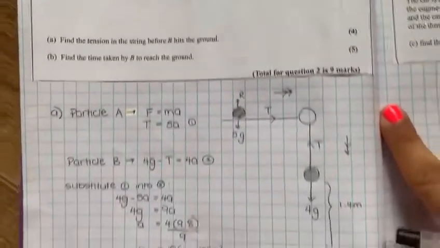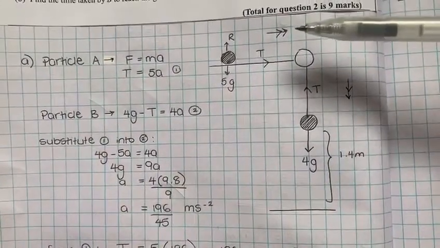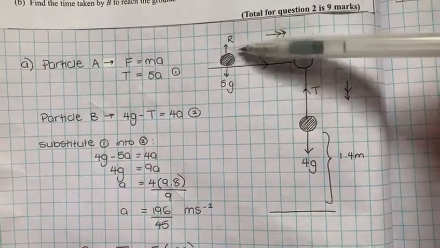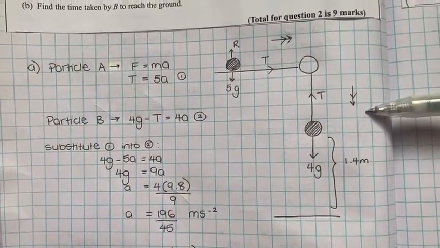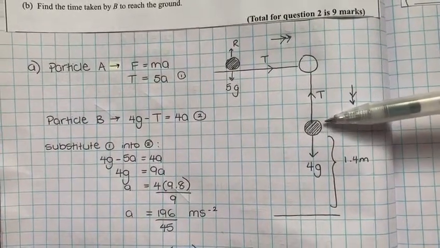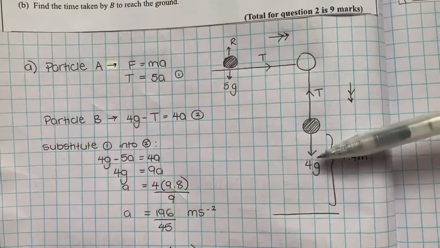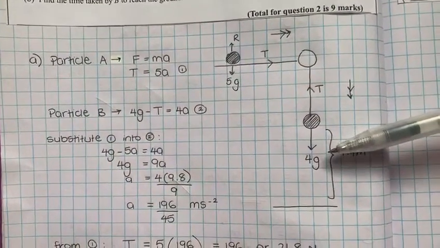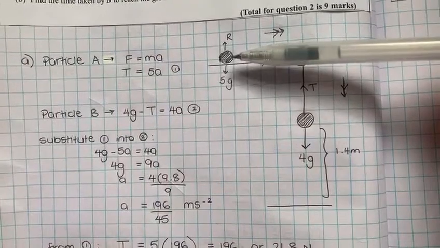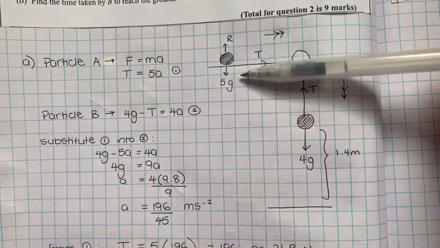So when I go to draw my diagram, I make sure that my double arrows, which represent my acceleration, move towards the right and down in this direction. The other things I've included here are the total weight of object B, which happens to be 4g. Again, remembering that g represents our gravity, which is 9.8. Here, if you don't want to include the weight of 5g, you don't have to.